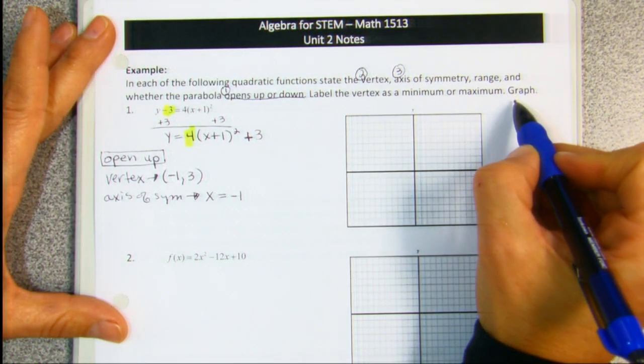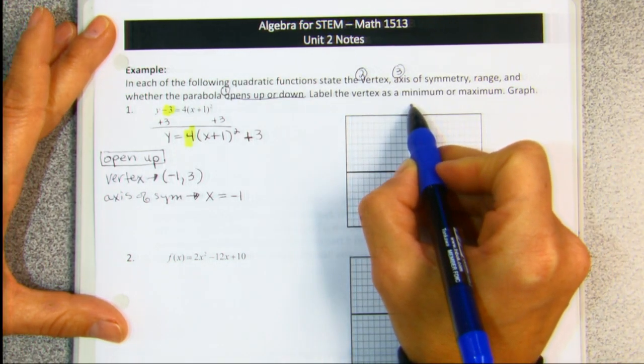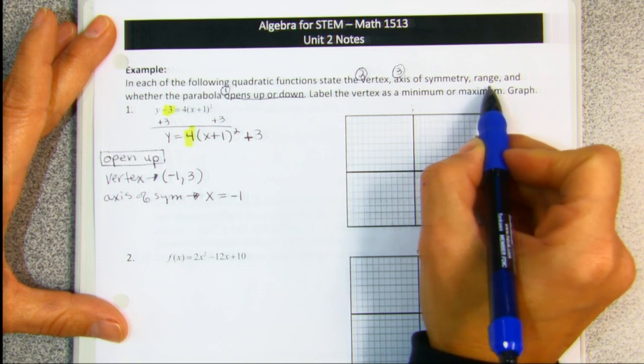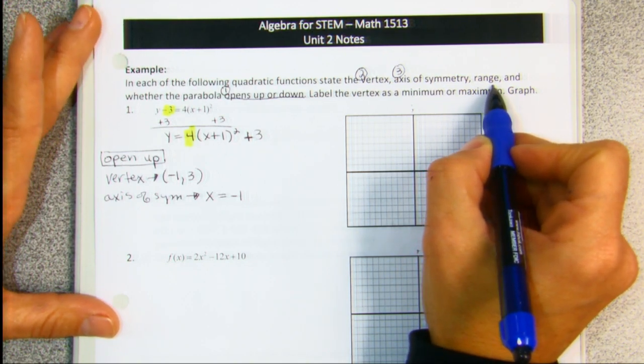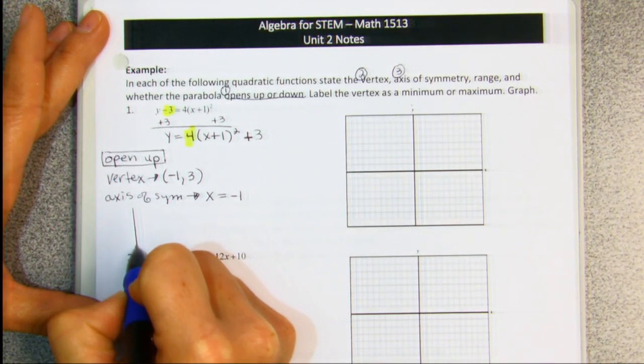So I try to do what I feel like are all the easiest things first. And then I go graph, because once I graph, I can label the vertex as a max or min, and then I can kind of explain range a bit more visually. So when we graph it, I'm going to do a T-chart.